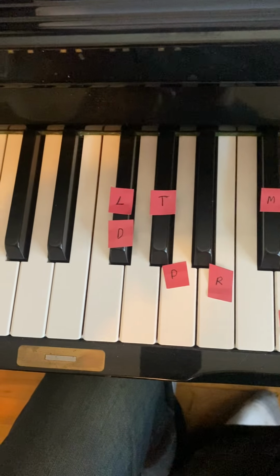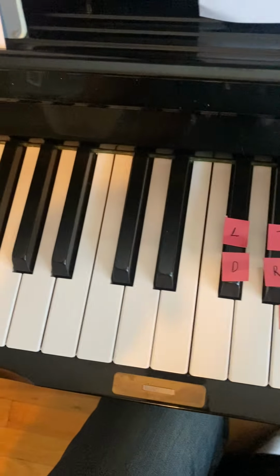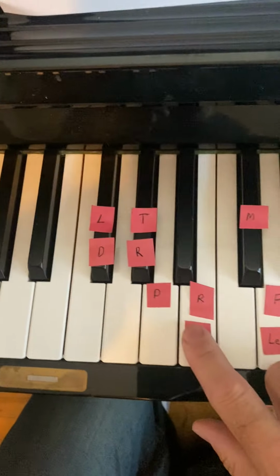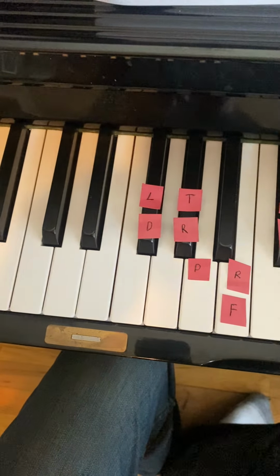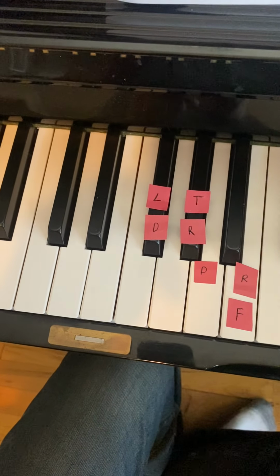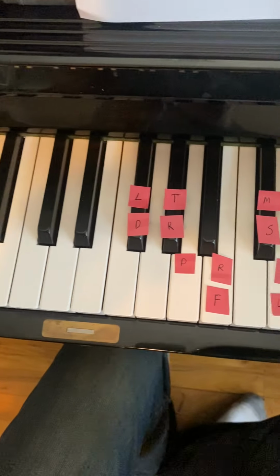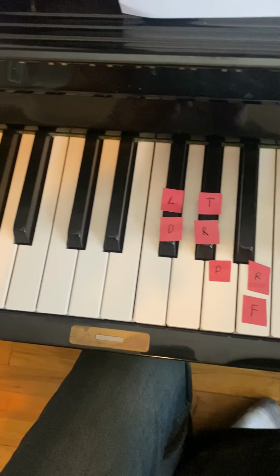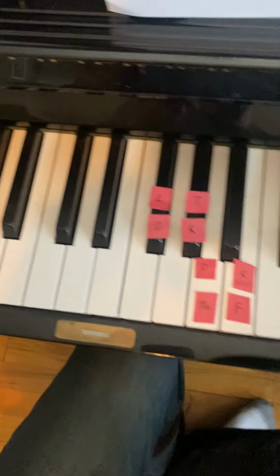Just doing this as quickly as I can. Do, re, mi. Oh, it's like a little puzzle doing it like this. It's fun. I think I got 2 for each, right? I think I did it.